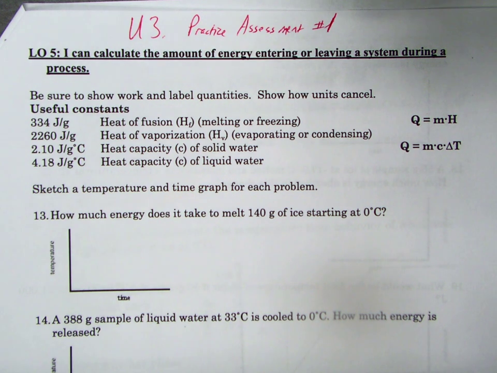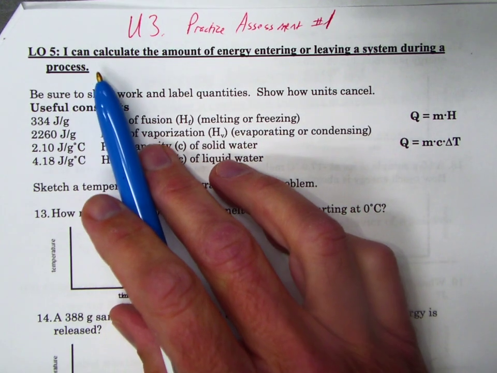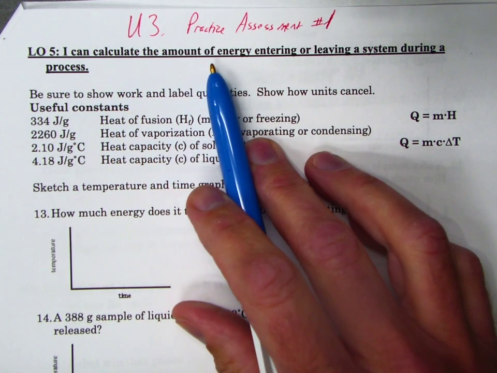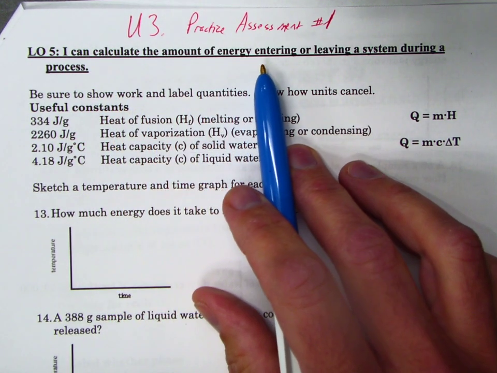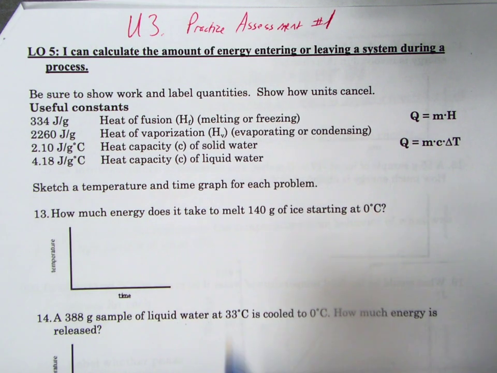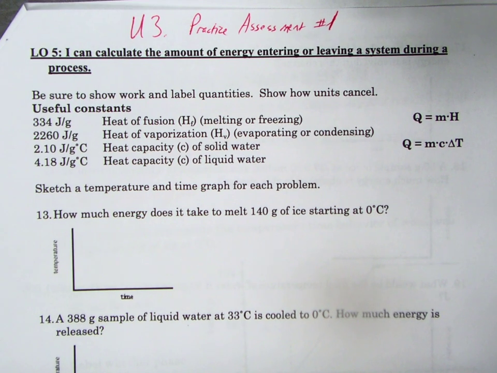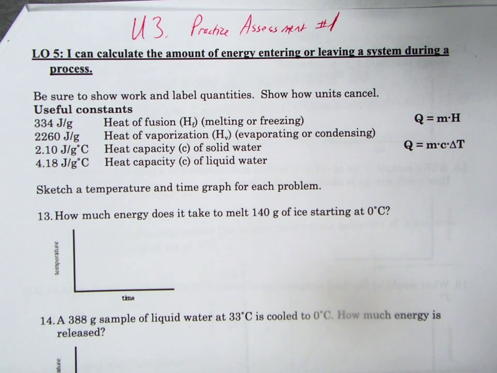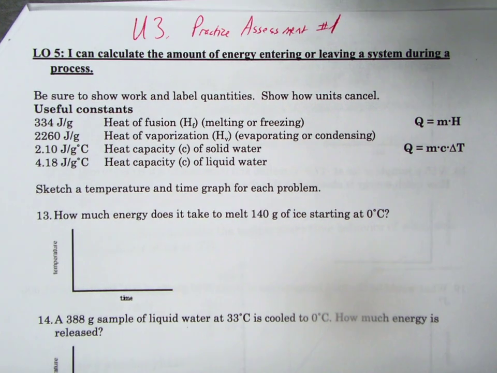All right, let's continue. We are now on page 3, and here's where we're getting into our learning objective that has to do with calculating the amount of energy entering or leaving the system. And so here we're going to be doing a bunch of math. Remember, one of the first things we need to do each time is figure out what exactly is going on and how exactly then do we set it up.